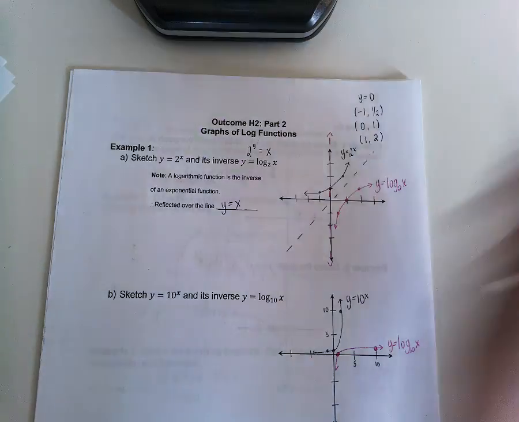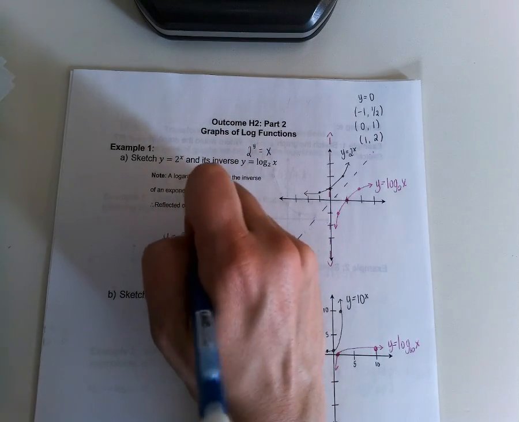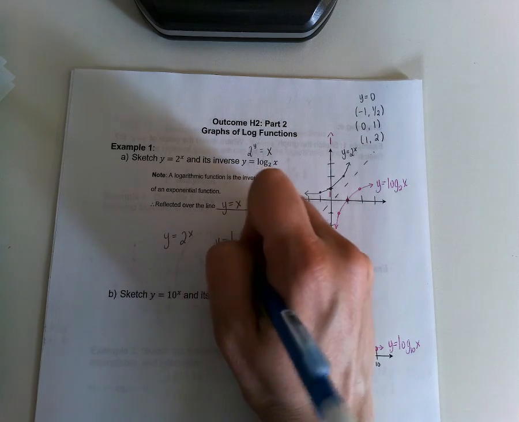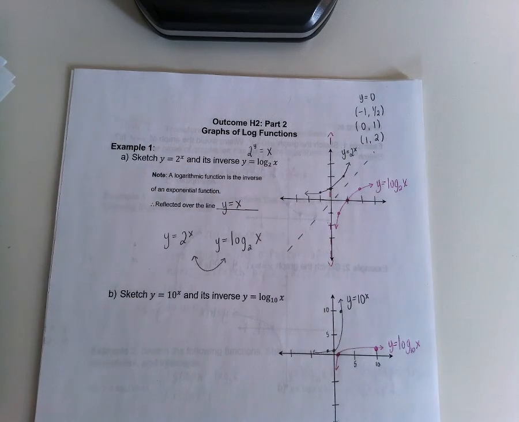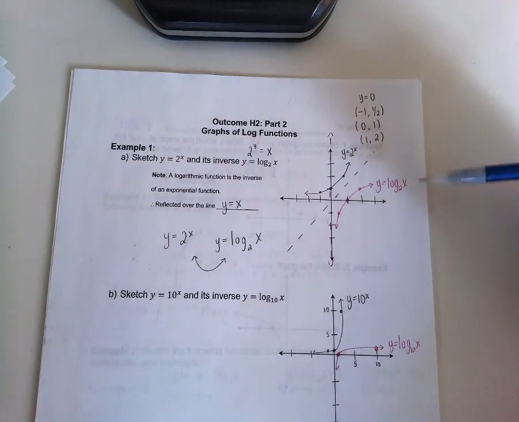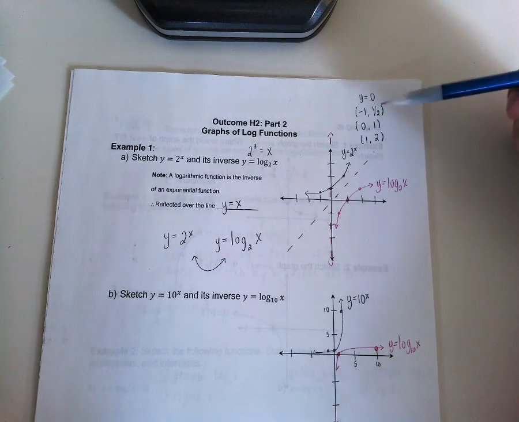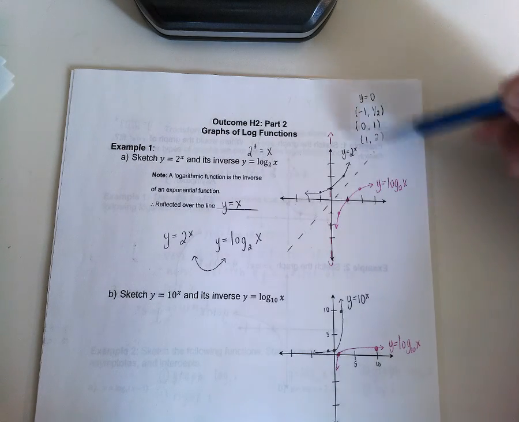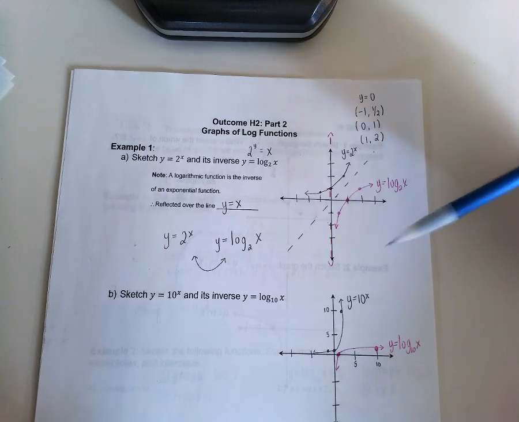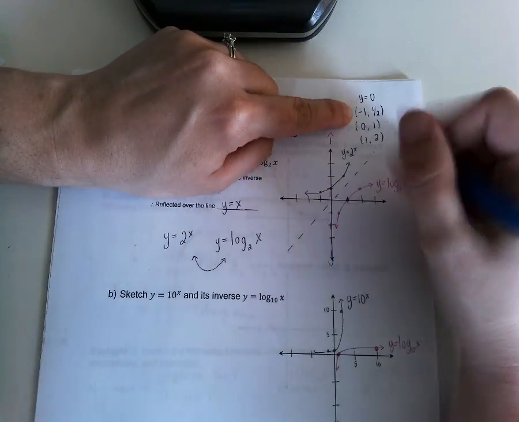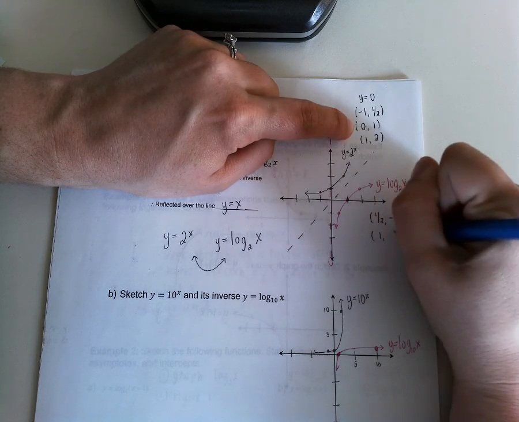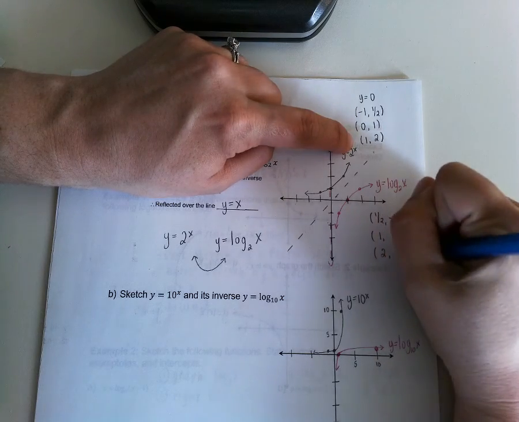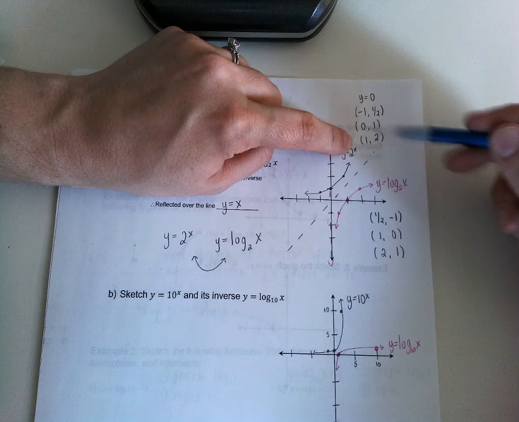So what that means is that y equals 2 to the x and y equals log base 2 of x are inverses of one another. So their x and y values are interchanged. So if I wanted to then graph log base 2 of x, all I would have to do is take these values from my exponential function and switch x and y. So here I would have 1/2, negative 1, I would have 1, 0, and I would have 2, 1. So I've just reversed the x and y values.